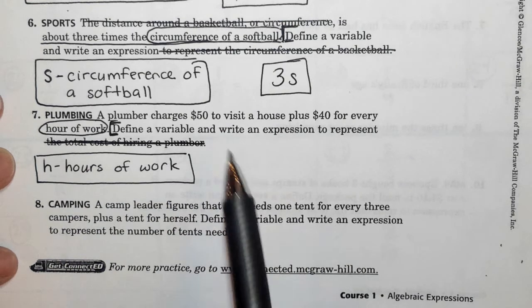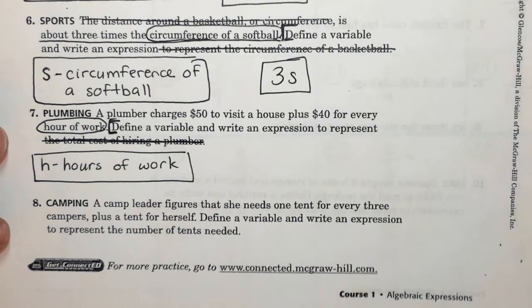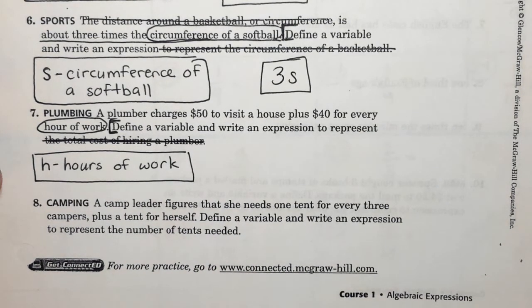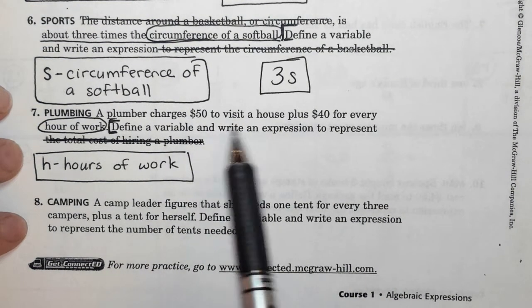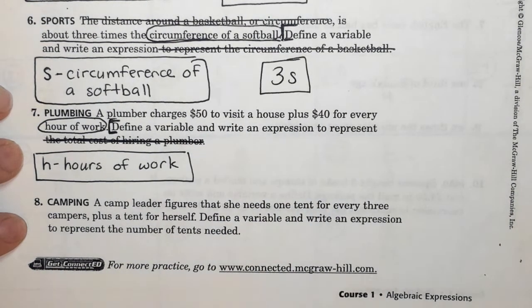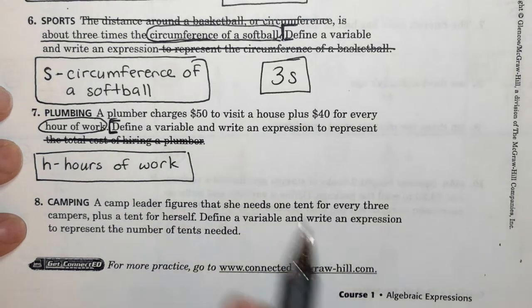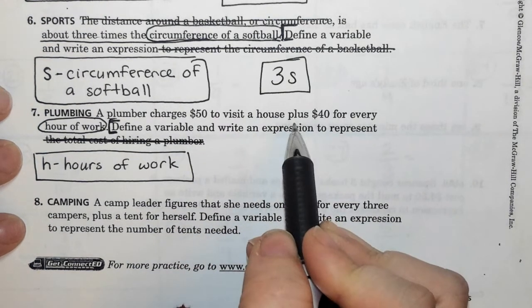And now we can write out that expression to represent how much he's going to charge. So he's charging $50 plus $40 for every hour. So let's start with just that first part, $50 plus. So how would I write that?